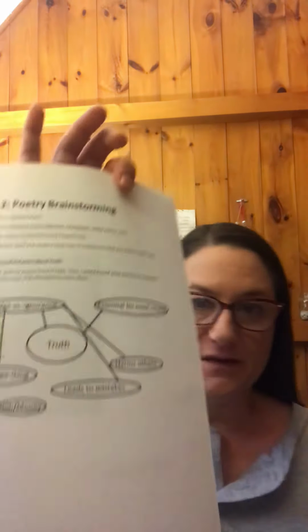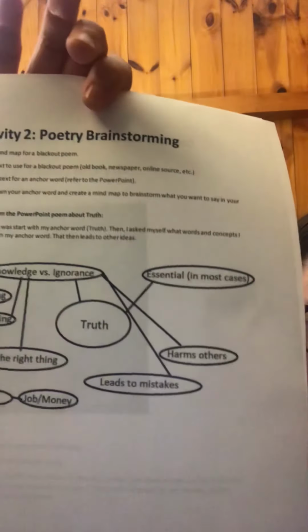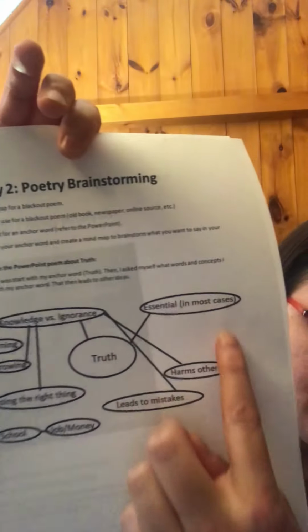The other choice is called poetry brainstorming, and I love a good brainstorm, or clusters, whatever you want to call it. You're going to create a mind map for a blackout poem. Find a text to use for a blackout poem, an old book, a newspaper, an online source. Scan the text for an anchor word. Refer to the PowerPoint presentation that Ms. Boutin does. Write down your anchor word and create a mind map to brainstorm what you want to say in your poem. Example from the PowerPoint about truth. All I did here was to start with my anchor word, truth. Then I asked myself what words or concepts I associated with my anchor word. That then leads to other ideas. And you can see she's got truth there in the middle and all of these other ideas around it. This will be on Schoology, so I don't need to explain it much more than that. So basically you either have to do a mind map or analyze this short poem.